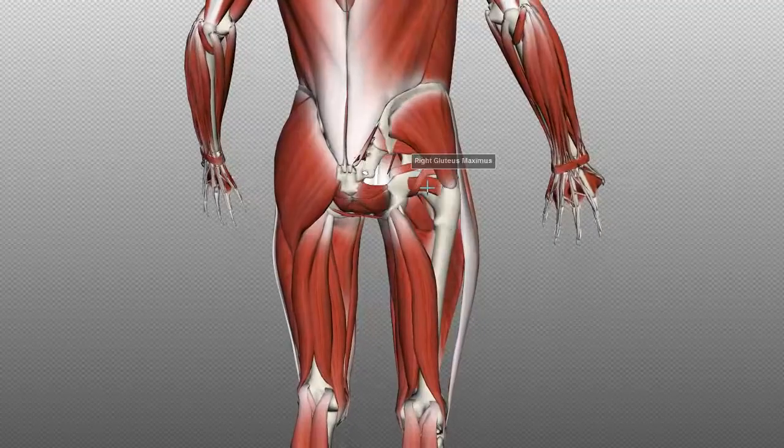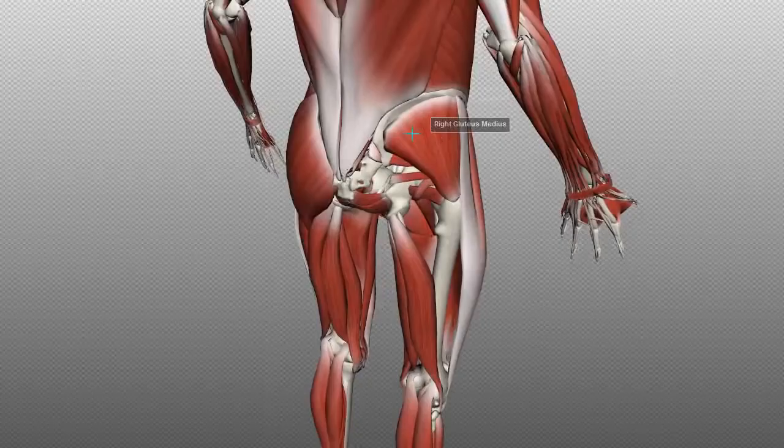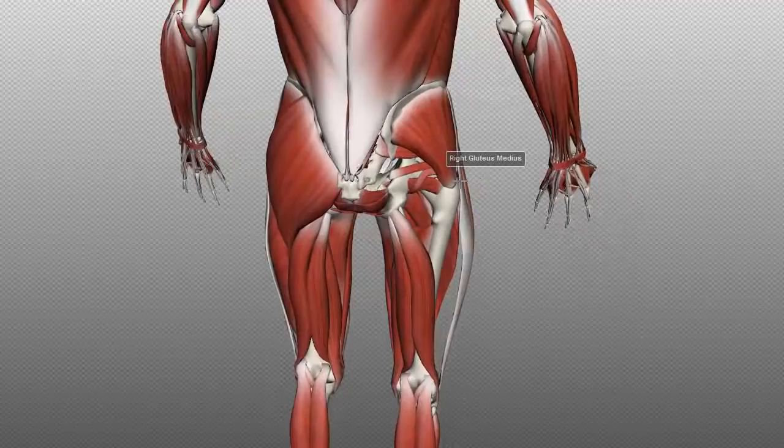So next we've got the gluteus medius and the gluteus minimus. So the gluteus medius lies between the minimus and the maximus, and this is a fan-shaped muscle, and you can see its origin on the ilium here. So this muscle overlies the gluteus minimus, has this broad attachment on the ilium, and it inserts laterally on the greater trochanter. So what this muscle does is it abducts the femur. So when it contracts, it abducts at the hip joint.